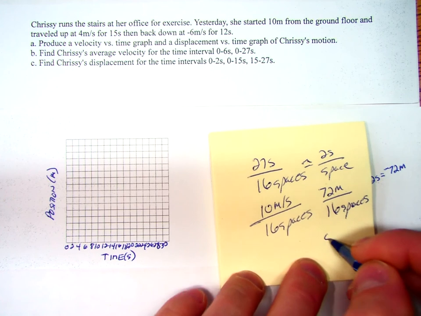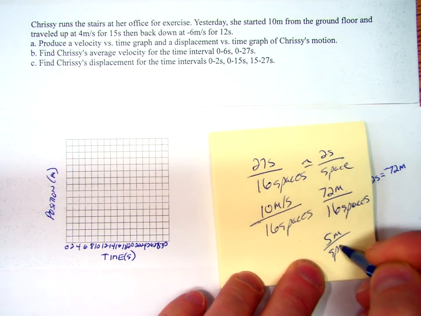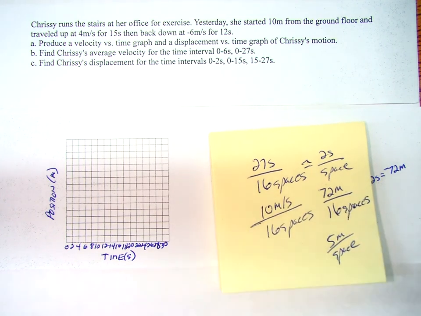And I'm going to have 5 meters per space. So you have 7.2, so you're going to round up to 10. Okay, you always round to 1s, 2s, or 5s. 10 is 1 with a 0. So each one of your spaces is going to be 10 meters per space.